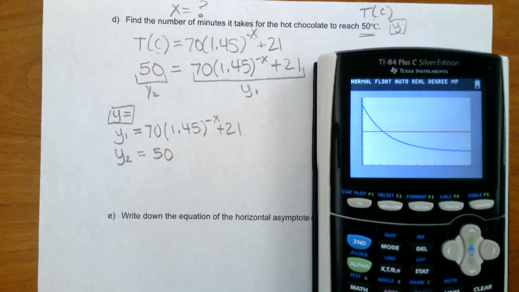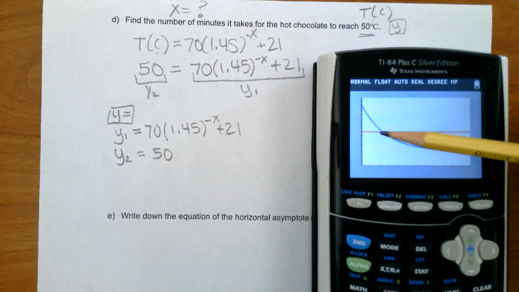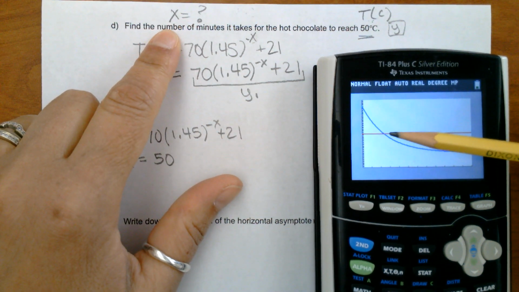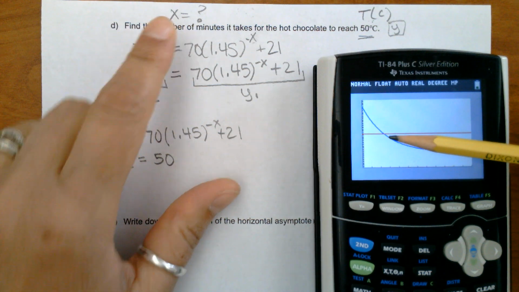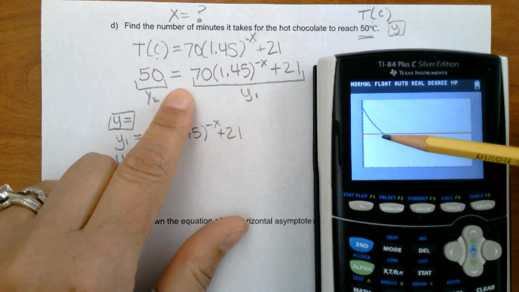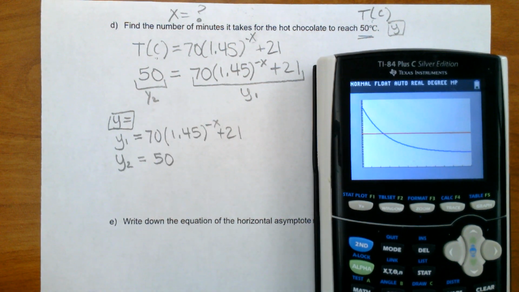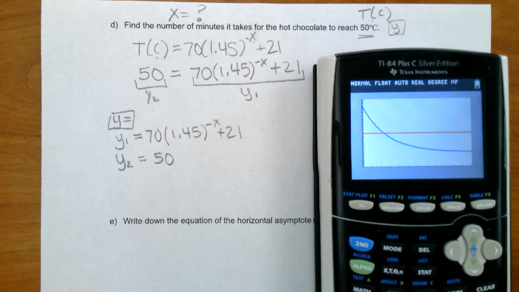And as you can see, right here, this point where they cross, where they intersect, is our answer. So our x value, because remember, we're looking for x, of where they cross is going to be your answer, because this point, their intersection, is where they are equal. So let's find that. Now, you have done this before.